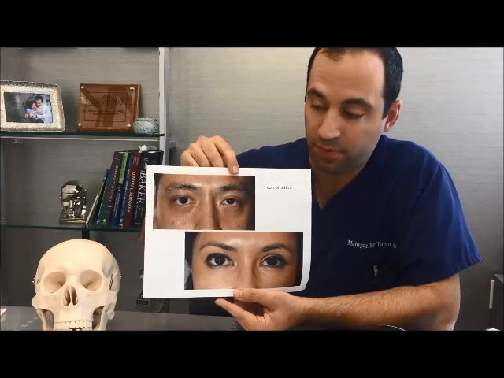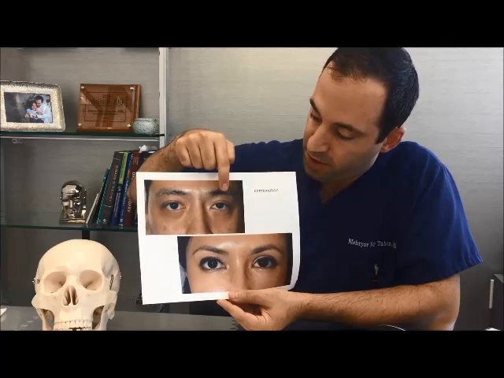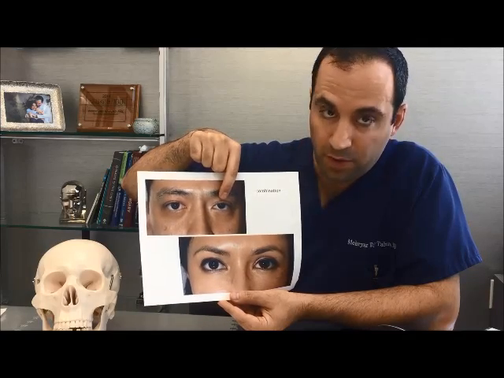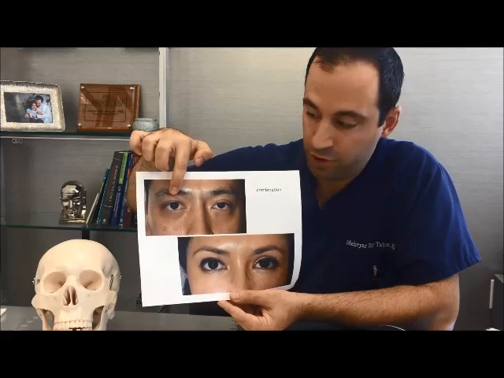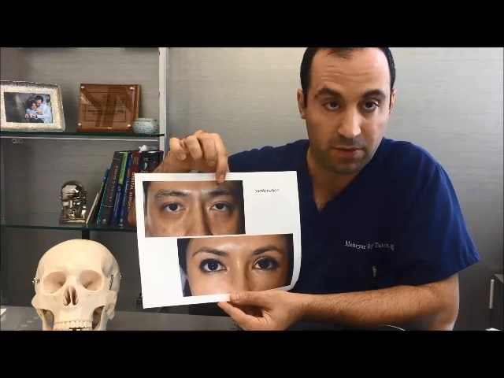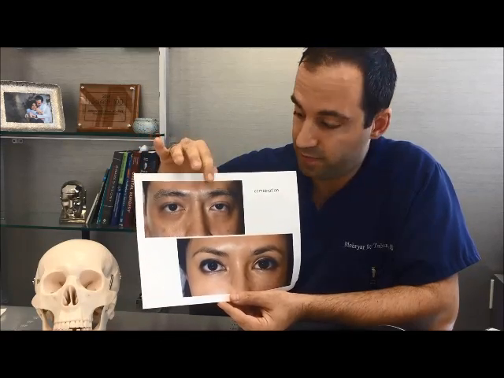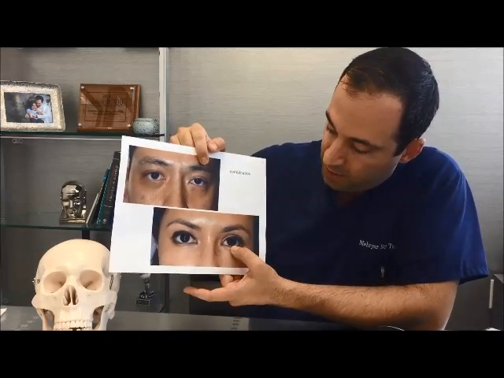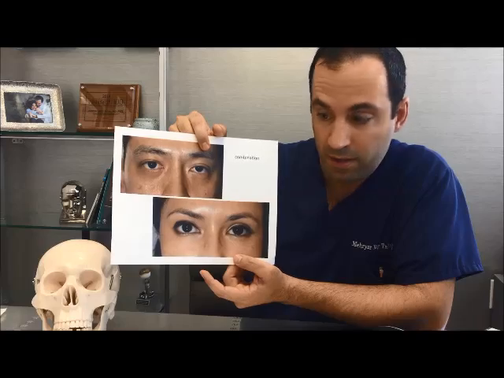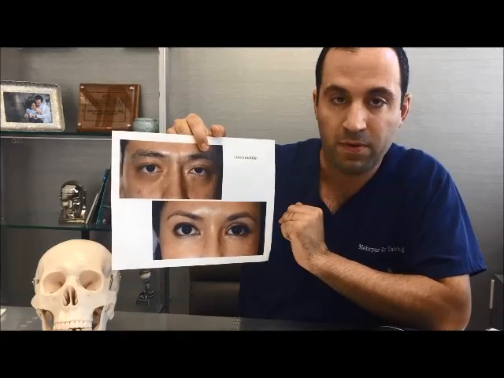There could be a combination of problems. This patient has the left upper eyelid being a little bit droopy and the right eye being more bulgy. Or you could say the left eye is a little bit sunken. So things could be relative as well. This patient has the left eye being more sunken and also the left upper eyelid being more droopy.